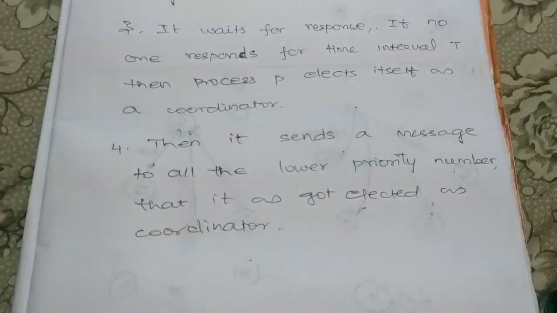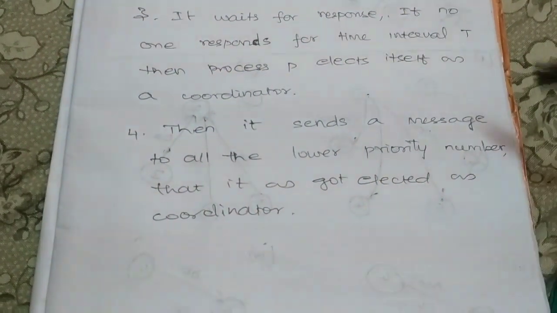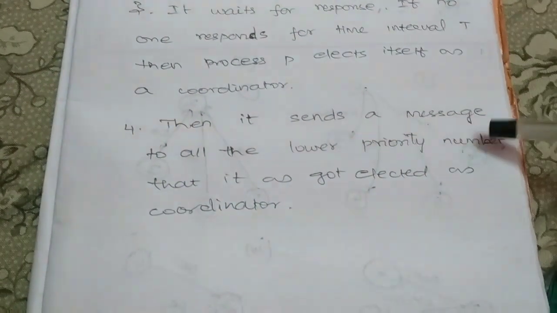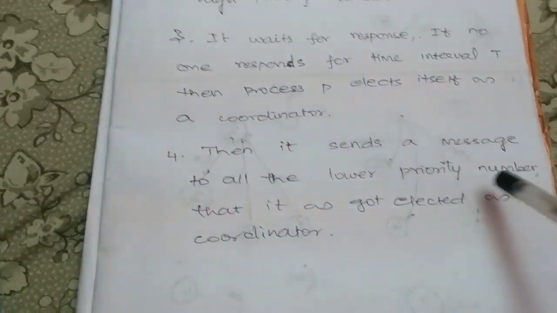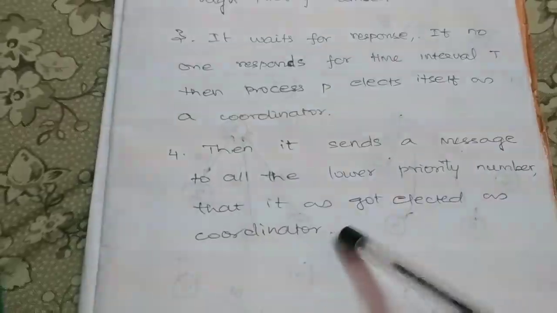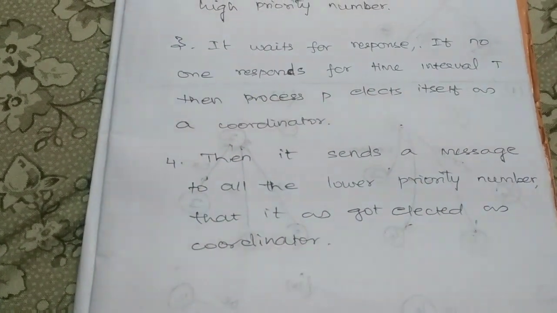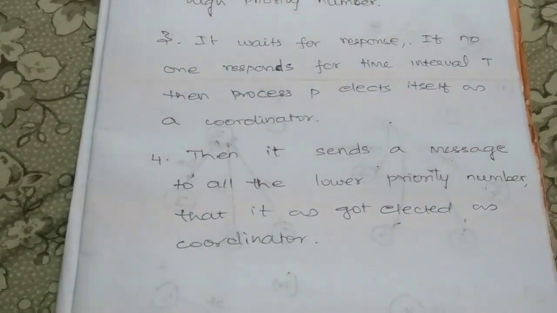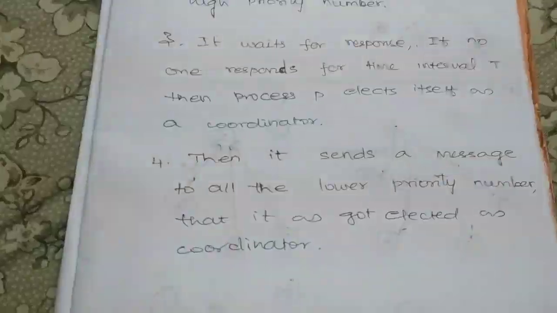So, after electing itself as the coordinator, this process has to inform the other processes in the network that it has become the coordinator, right? So, it sends a message to all the lower priority numbers that it has been elected as the coordinator. So, this is how the bully algorithm will work. Now, we see an example of the same working process of this bully algorithm.